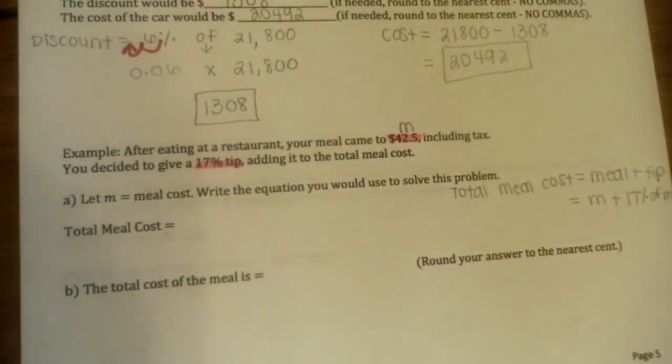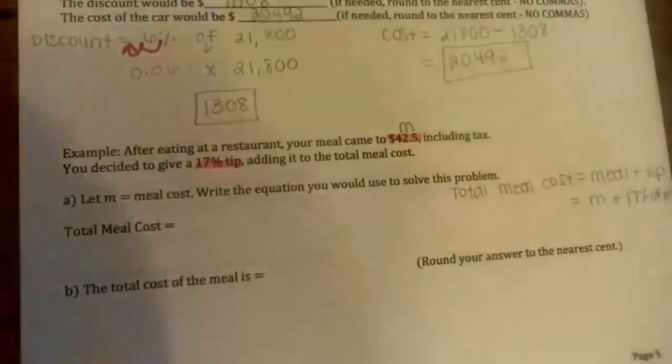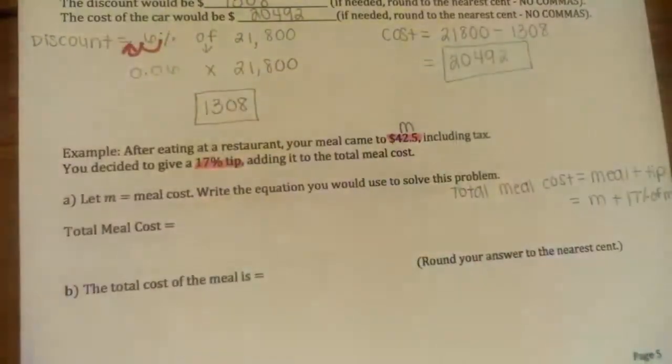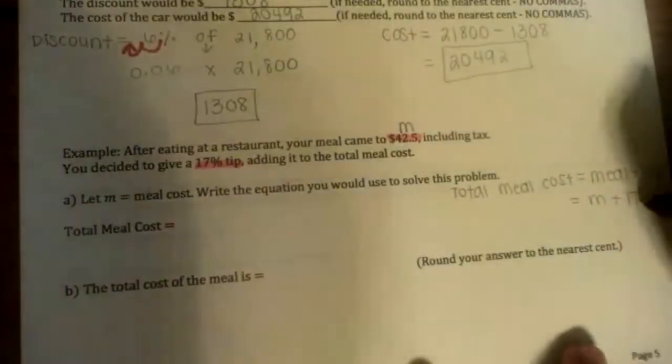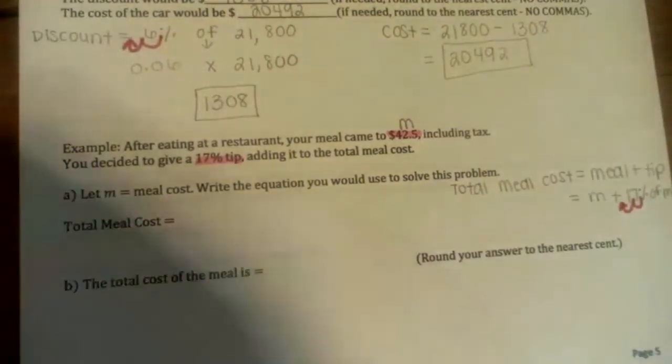By the way, I had someone before tell me, oh, you're not supposed to tip on tax. It's just for this problem. So just like we did on the previous problem, let's turn this percent into a decimal, moving this decimal 2 places to the left. Of means multiply.